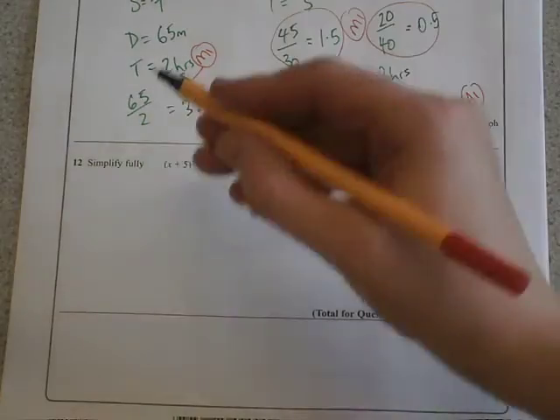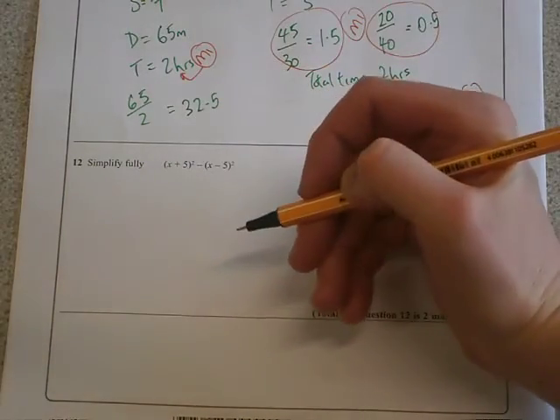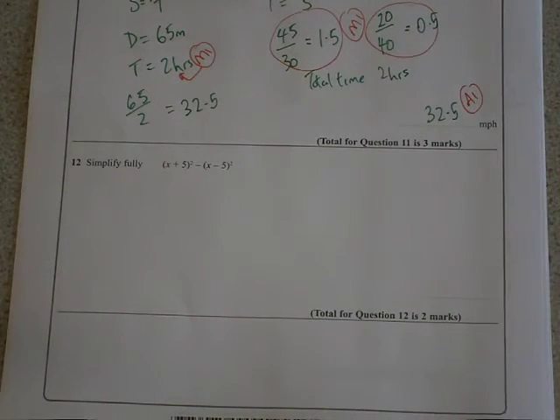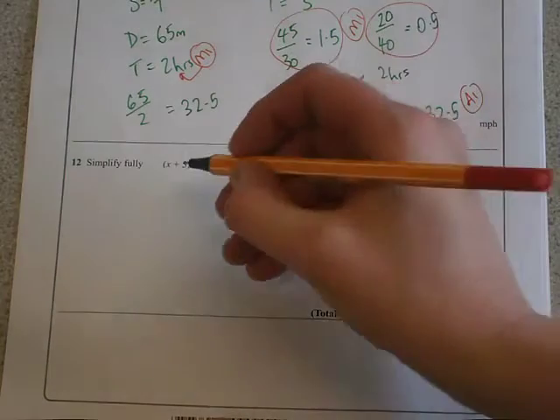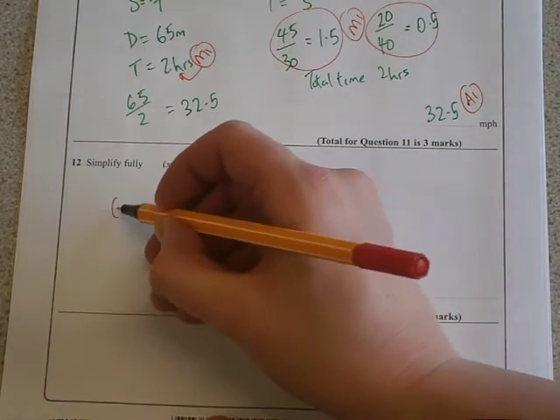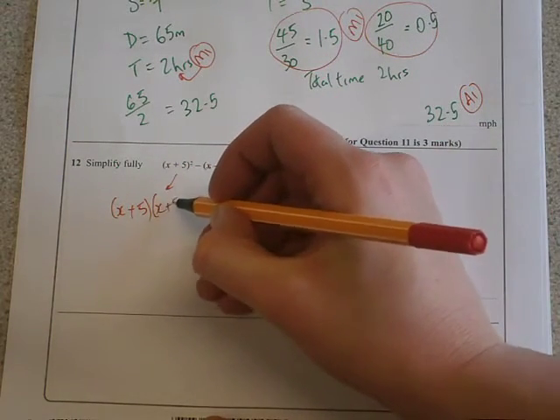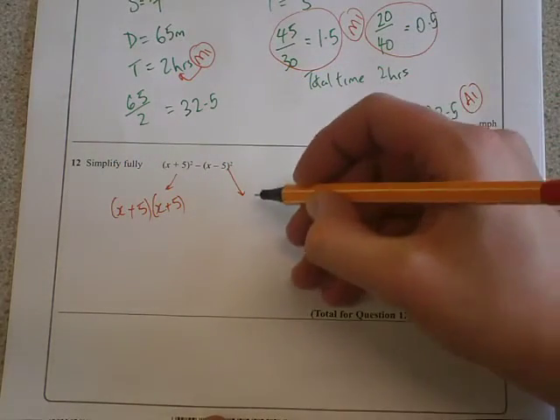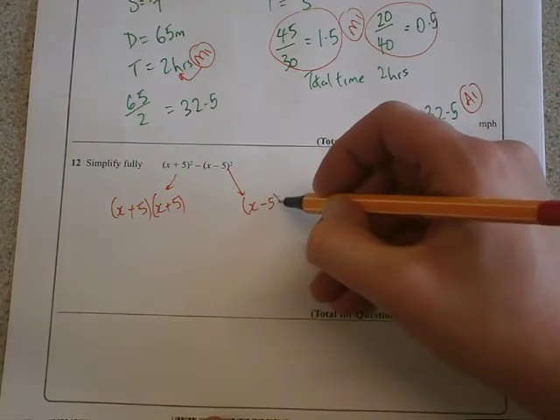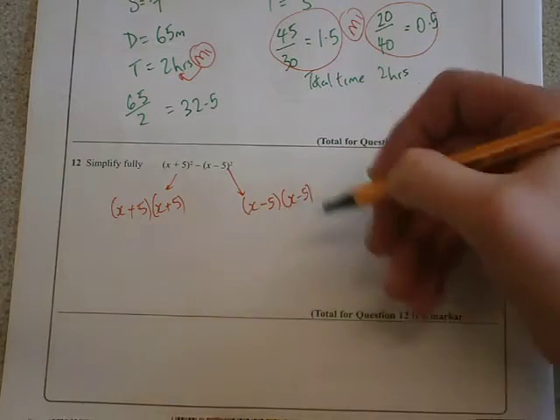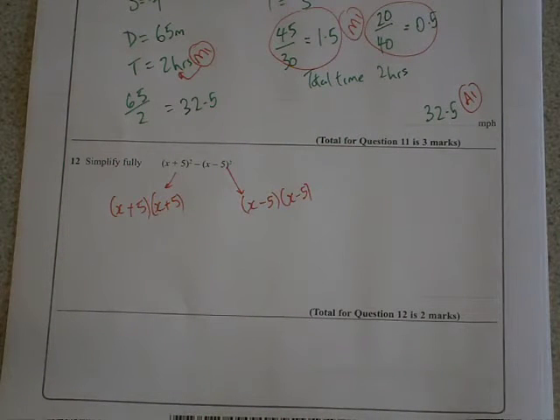Okay, so what we're going to have a look at then is how to simplify the question. The first thing we need to do is consider what this squared notation means. Now, a common error is to think that means x times x and 5 times 5, but it doesn't. It is the whole expression within the bracket that's squared. So this becomes x plus 5 times x plus 5. And this becomes x minus 5, x minus 5. Then we need to expand those brackets now.